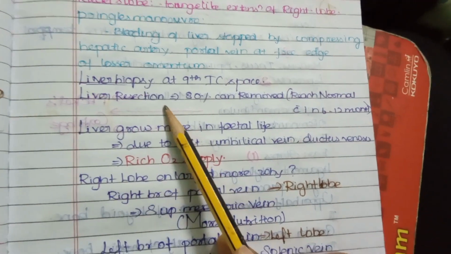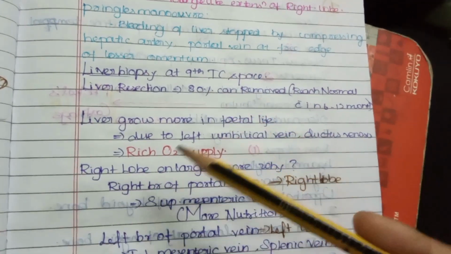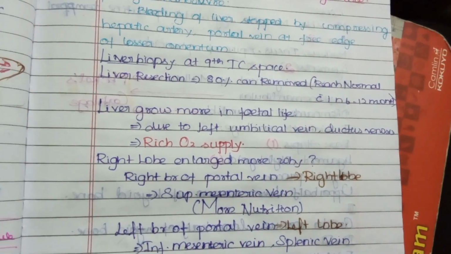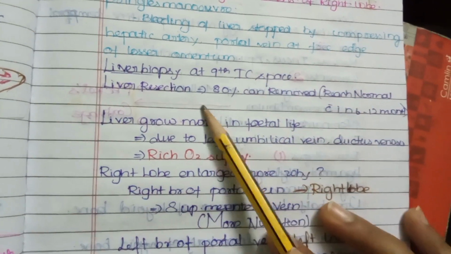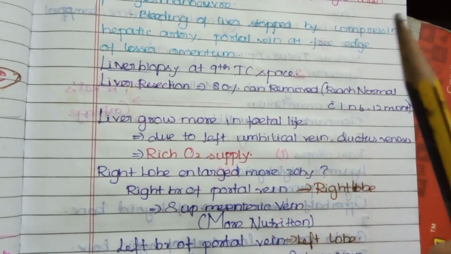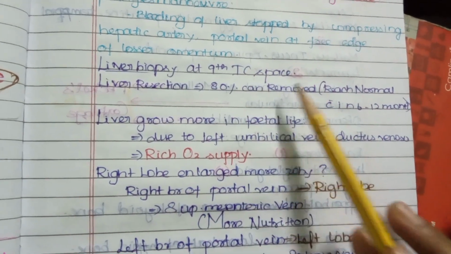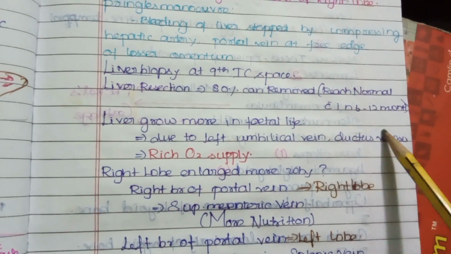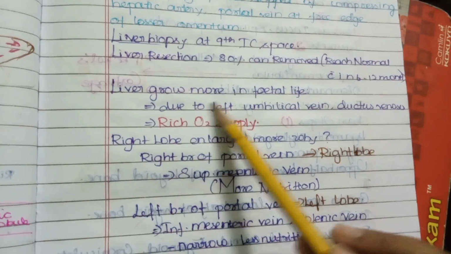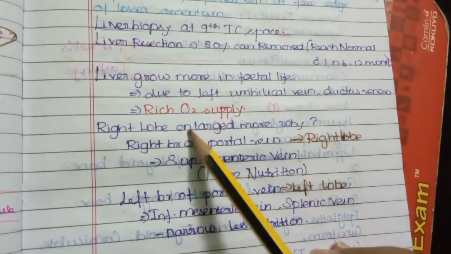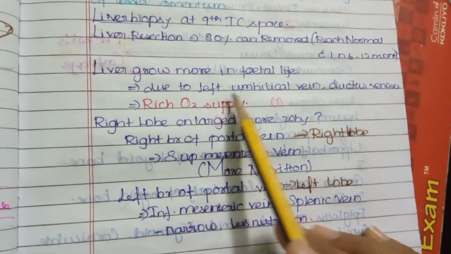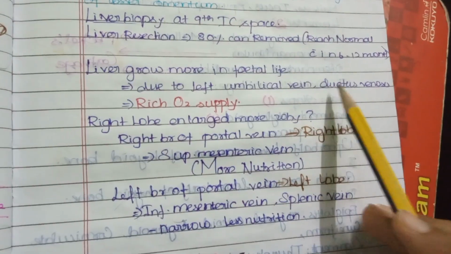Then liver resection. See here, some organisms can regenerate even after being destroyed or removed, but we cannot. It cannot regenerate after complete removal, but it can regenerate after up to 80% removal. Within 6 to 12 months, it will reach the normal size also. The liver grows more in fetal life. Why? Due to the left umbilical vein and ductus venosus.